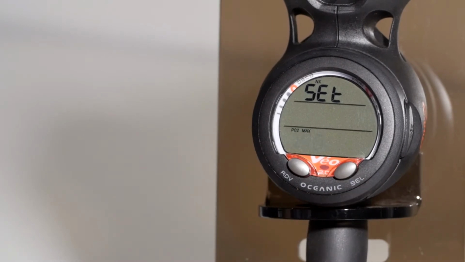If you're diving nitrox, you can set the partial pressure of oxygen. You can set it from a 1.2 to a 1.6. The computer will display your partial pressure when you reach 0.2 below your set point.